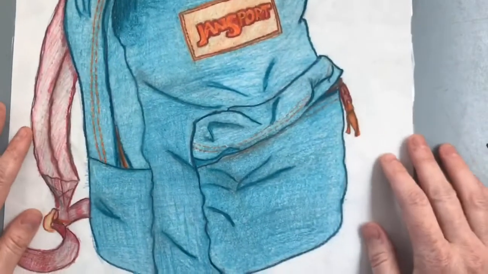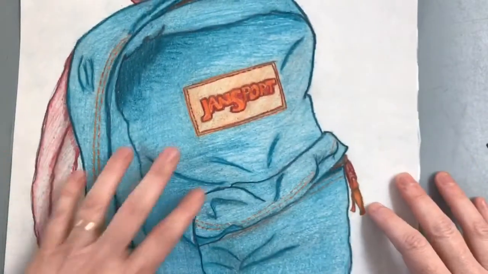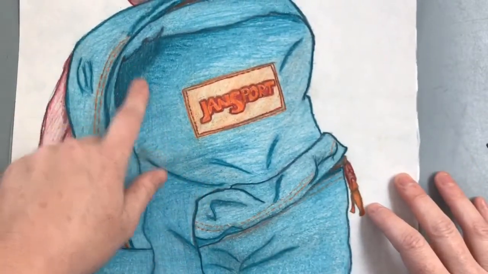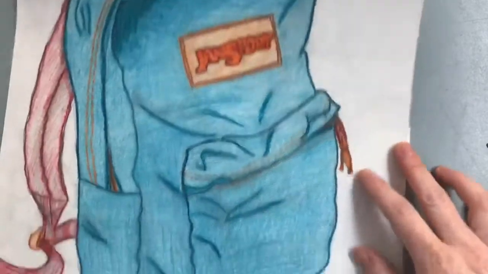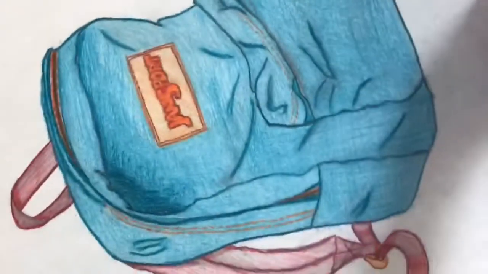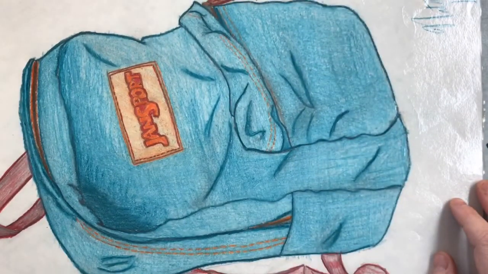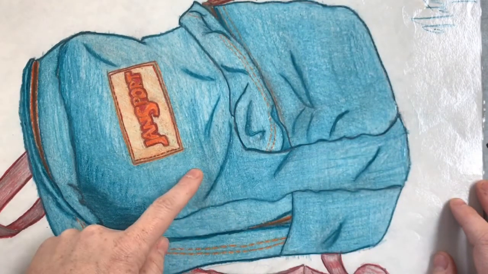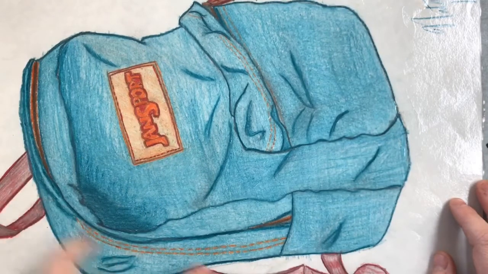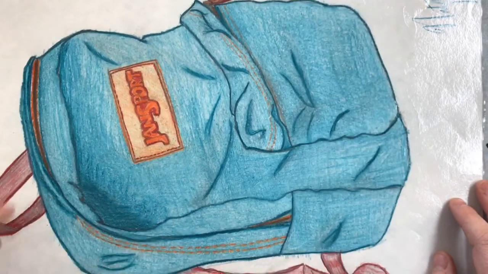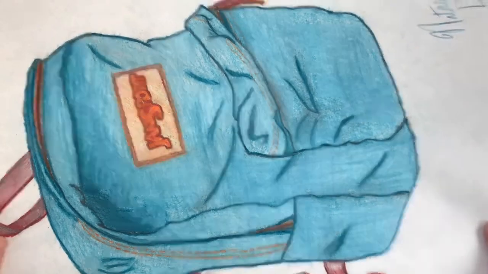Okay, another example. One main color, pressing harder, lighter, showing all the folds of fabric. I think this one was laying down, actually. I think that's the direction this one was going. This is definitely split complementary. This blue, this orange, and this version of red. Again, different sections of the backpack chosen for the different colors.